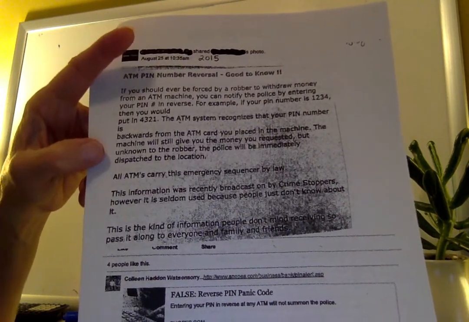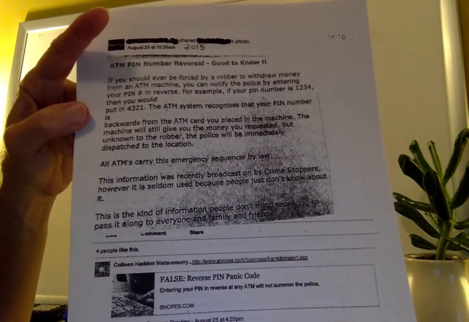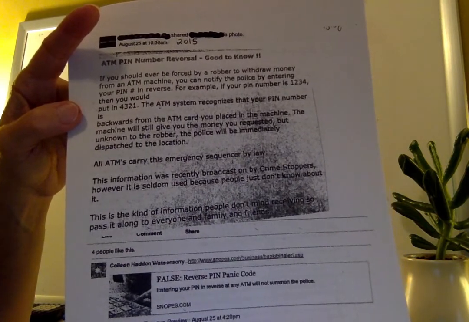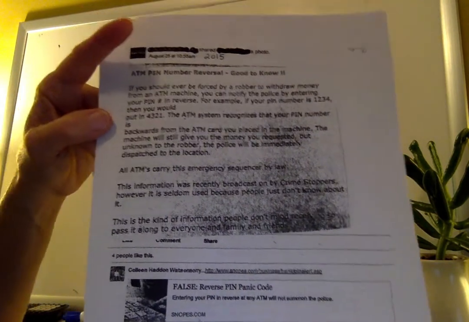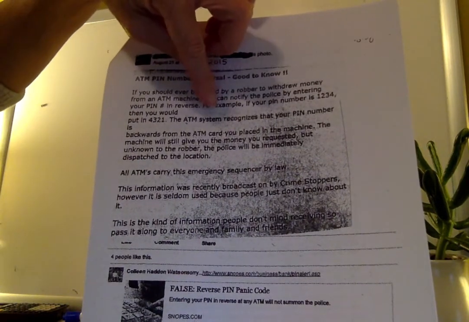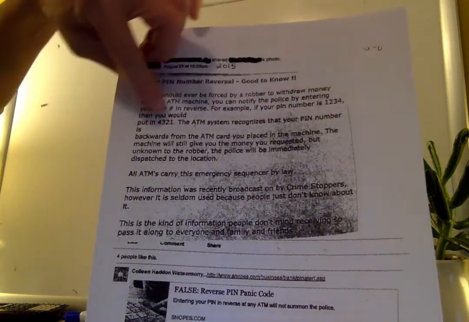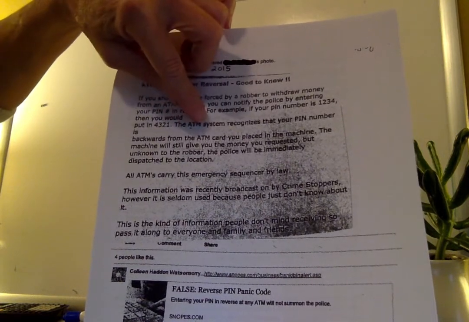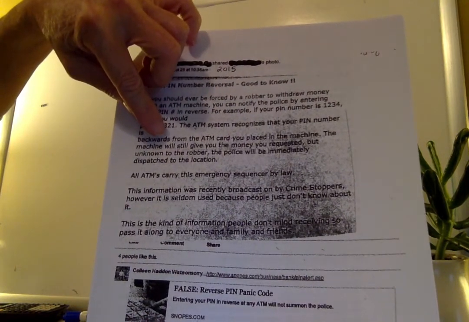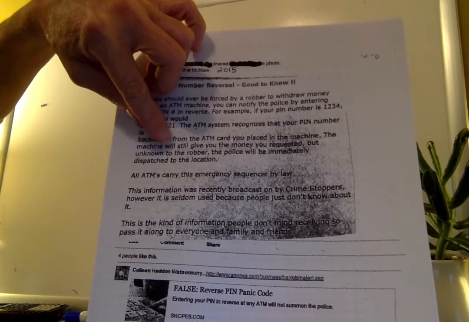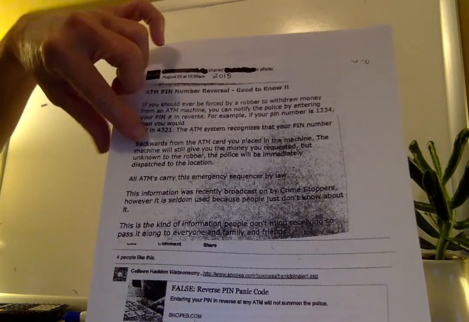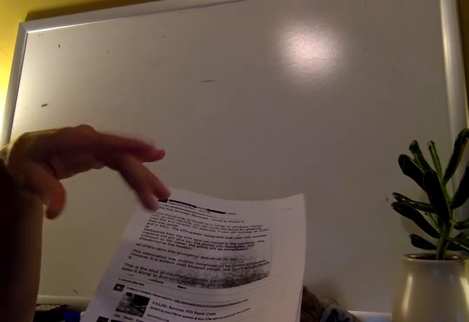And it tells you, now first of all, if you read it really carefully, which you don't have to do right now, there's usually some misspelling, which is a really good tip that an article is not real, right? But it says the ATM system recognizes that your PIN is backwards from the card that you put in there, and the machine will still give you money, but unknown to the robber, the police will immediately be dispatched to your location. This is absolutely false. I mean, there's so many issues with it. What about if your PIN was a palindrome? I think that's the word, forwards and backwards.